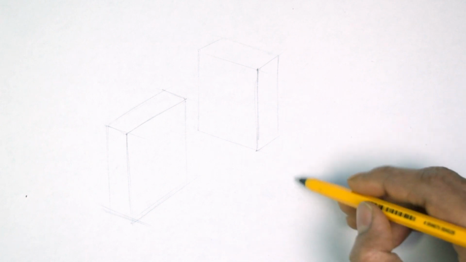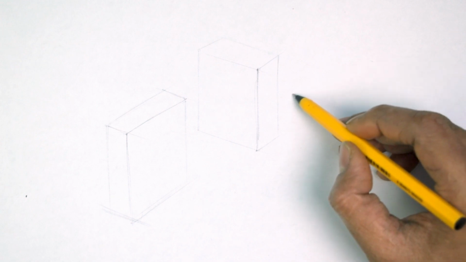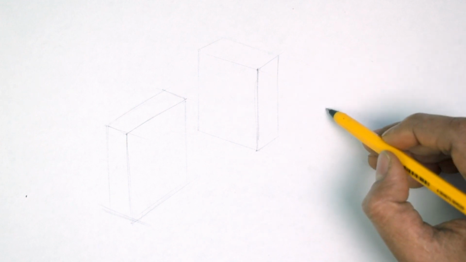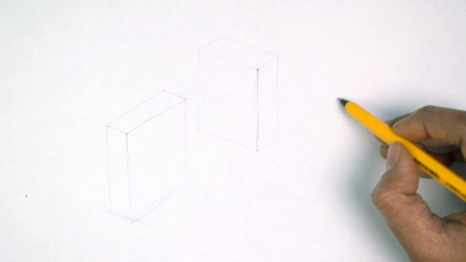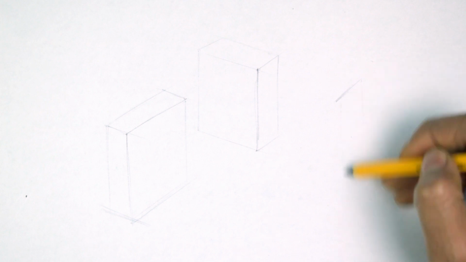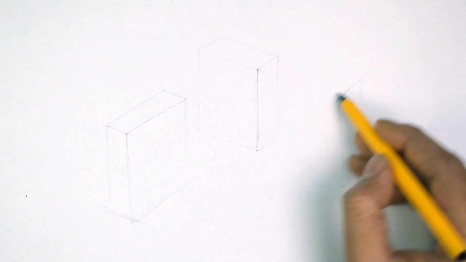So like this, maybe draw 3-4 cuboids. It's very simple. I'm using the isometric view. If you don't know what isometric view is, just watch my previous video where I explain how you can actually start product designing.